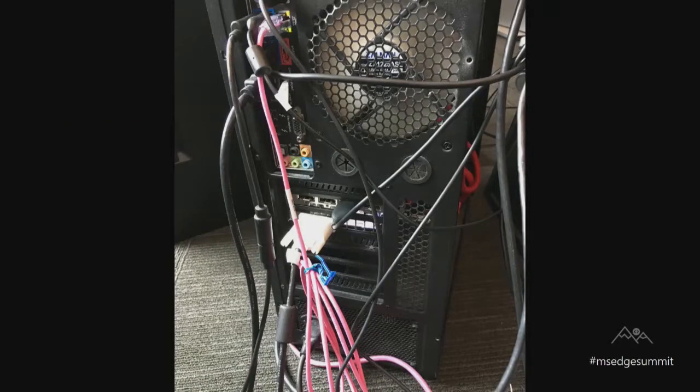Now, one other note before we move on from this section. It may come as no surprise to the folks in this room that PC users have a wide variety of graphics cards that they might plug their VR headsets into. As such, it may mean that when the user attempts to enter VR, the browser will need to switch graphics adapters so that it can do so appropriately.